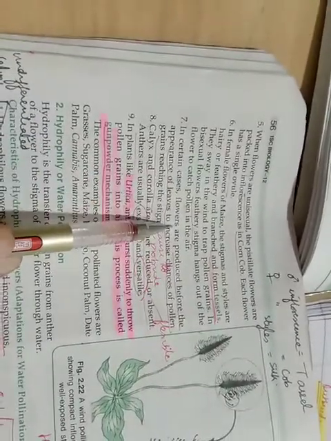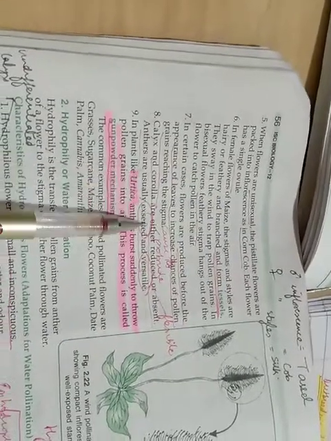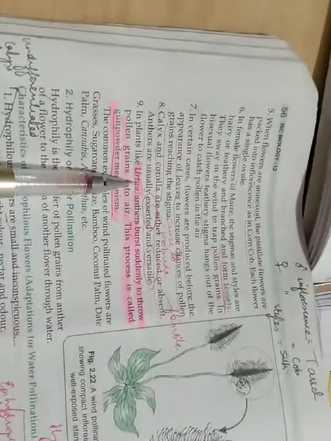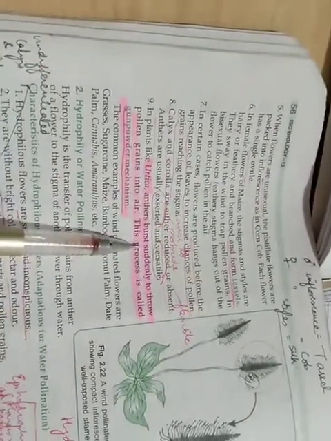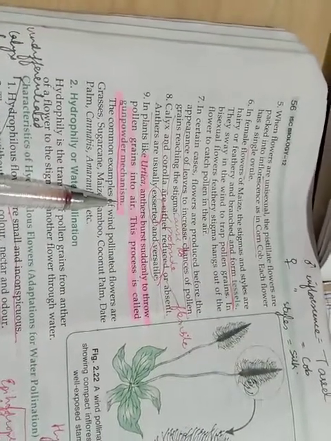In certain cases, flowers are produced before the appearance of leaves, and calyx and corolla are either reduced or absent. In plants like urtica, which I just told you about, the flowers burst suddenly to throw pollen grains. This is called the gunpowder mechanism.